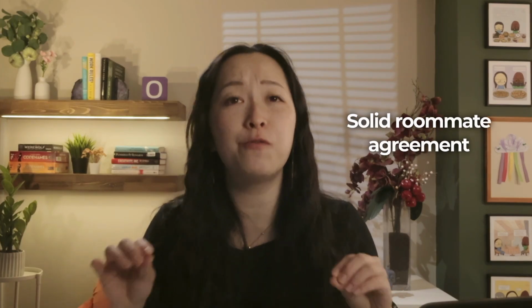If no written agreement exists, it becomes much harder to remove the roommate. The best defense for a tenant, you, is to have a solid roommate agreement in place before handing the keys to the roommate. All right, it's time for our rental trio.